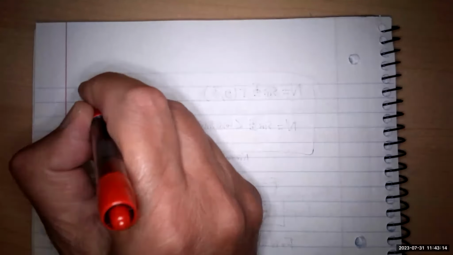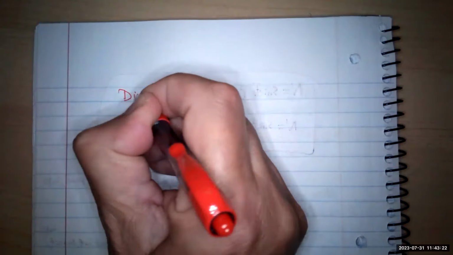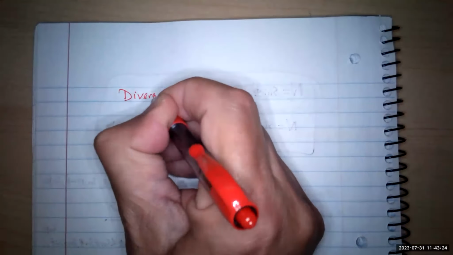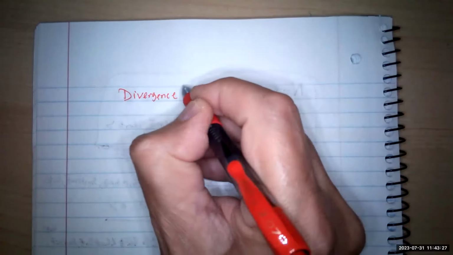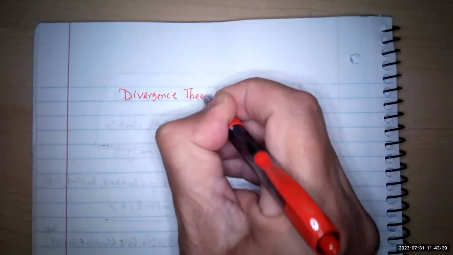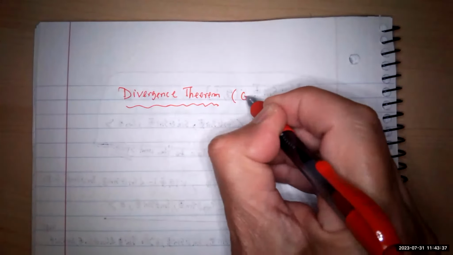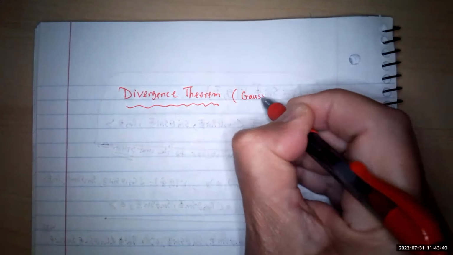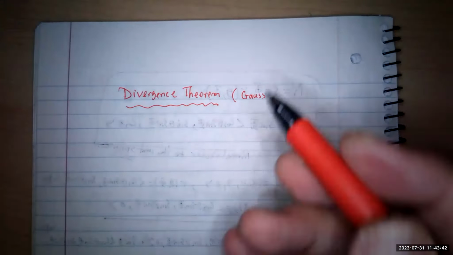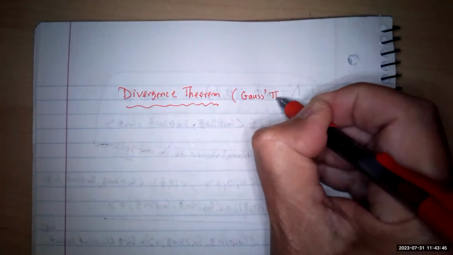So what is divergence? It's quite a nice one. I'm not going to question you on this one directly, but you can use it if you like. Focusing on the Stokes theorem would be too much. So this really is Gauss's theorem, but they refer to it as the divergence theorem. So what's the divergence theorem?